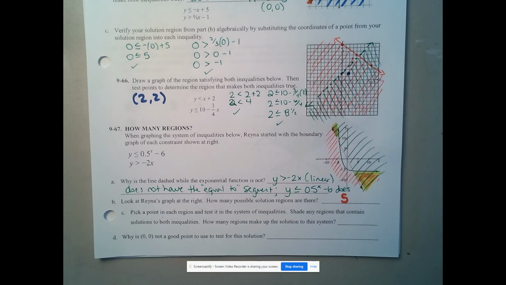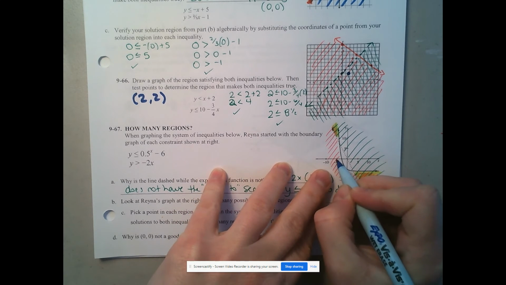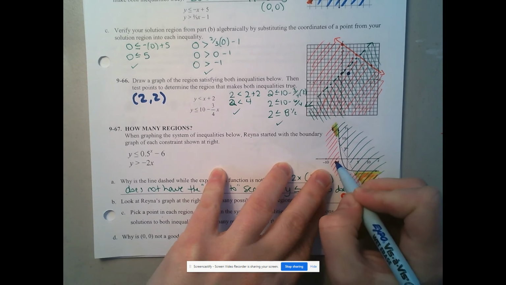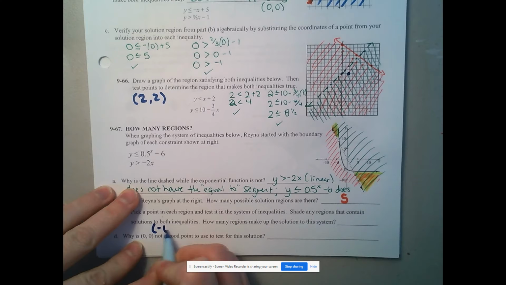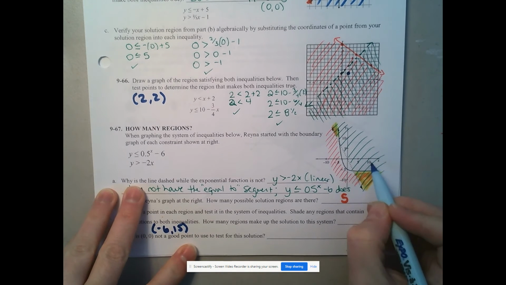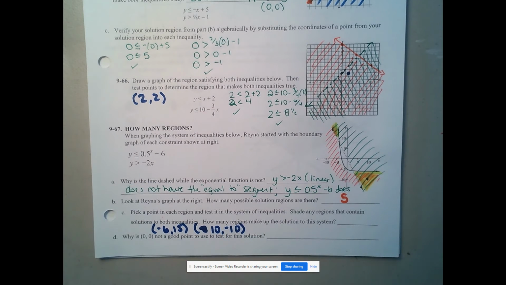Pick a point in each region and test how many regions make up the solution. Now, from our graph, we're able to say that there are 2 regions that make sense. If we want to test points, we would want to test something like -5, 15, or maybe even like -6, 15. So something like that should be in the solution set. And another one, if I wanted to go way over here, like 10, -10.